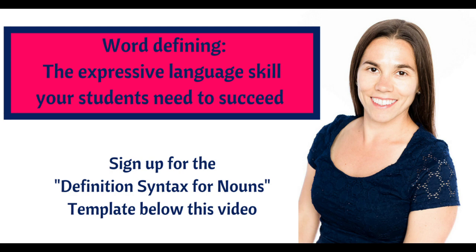define words. Word defining is a key indicator of language growth for several reasons. First, we need to have the underlying linguistic knowledge to give a good definition. In other words, we need to know what the word means. Second, we need to have the underlying metalinguistic knowledge to give a good definition. We need to know what sentence structure to use so that we successfully convey the right information about that word when we go to explain it.